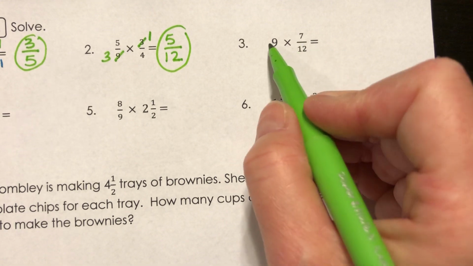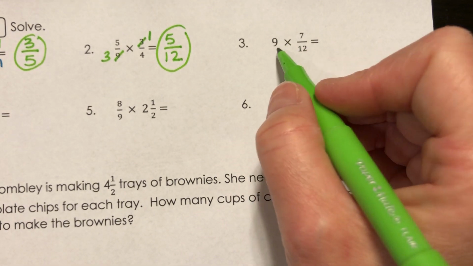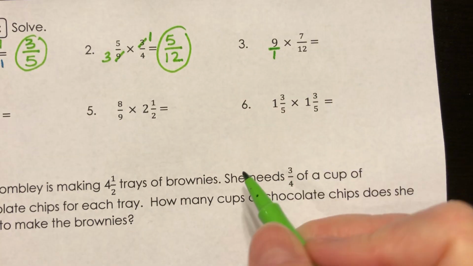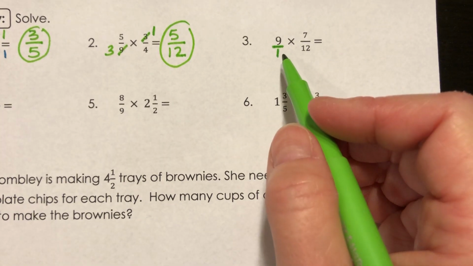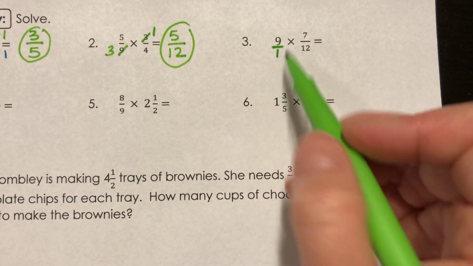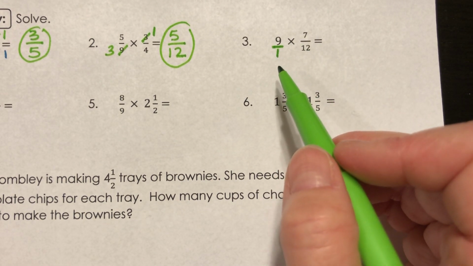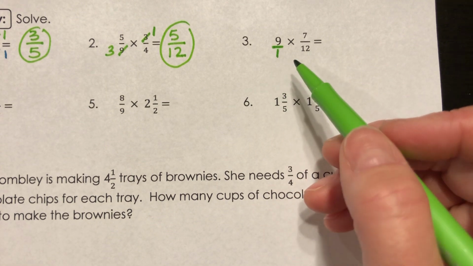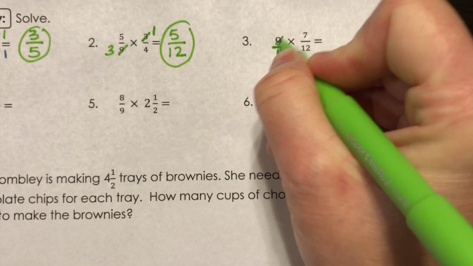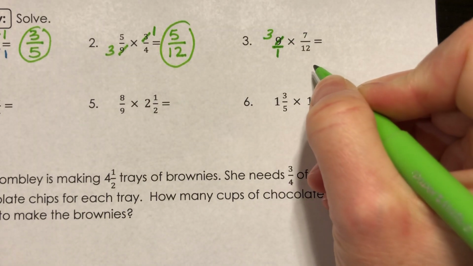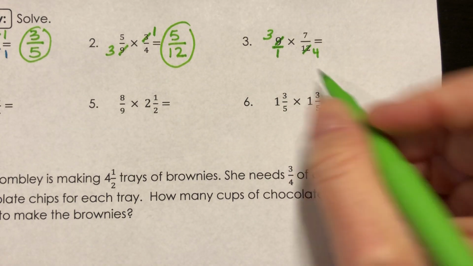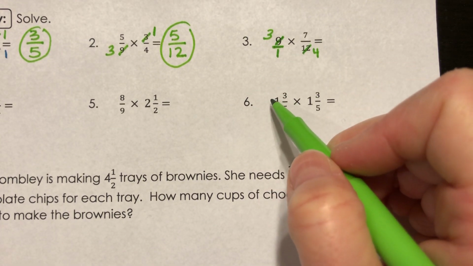For number 3, I see that I have a 9 here, and I need that to be a fraction. And we learned that we can put a 1 under it because we're not changing the value of that 9. It's still worth 9. Okay, 7 and 1, I can't do anything to. But 9 and 12, I can. There is a number that divides into 9 and 12. That number, again, is 3. 3 divides into 9 3 times, and 12 divided by 3 is 4. So I just divided the 9 and the 12 each by 3.